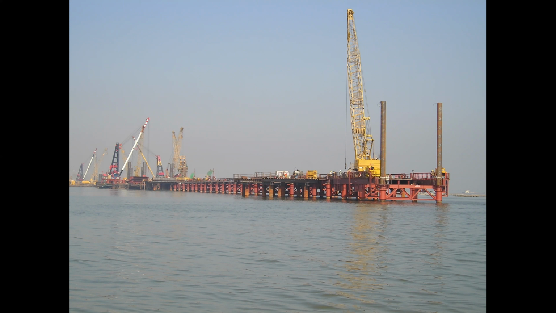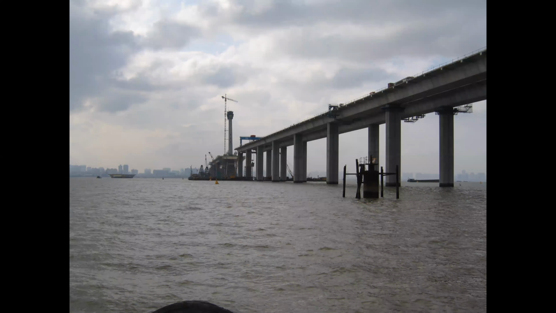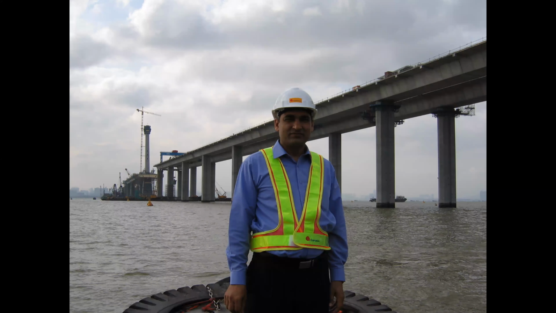They link this through the sea. They built a 3+3 lane project. I had the chance to visit this project, and in the middle there is a shipping lane, so they built a cable-stayed bridge for this road project. It's an expressway. This is when I visited this project when I was young.